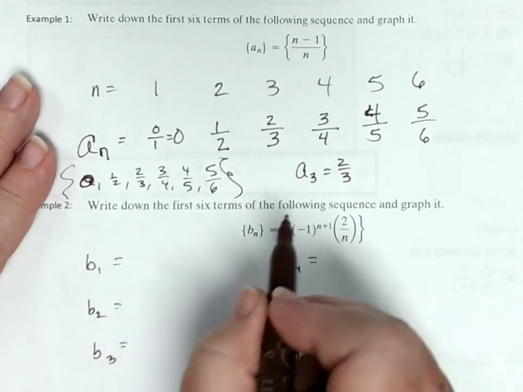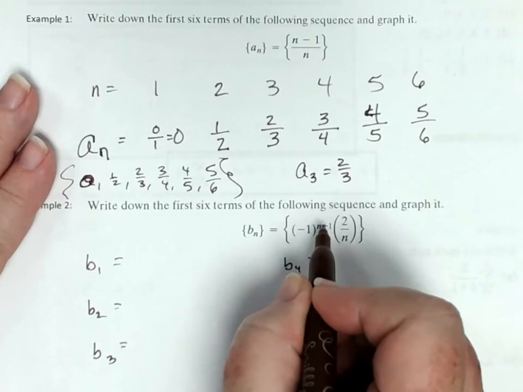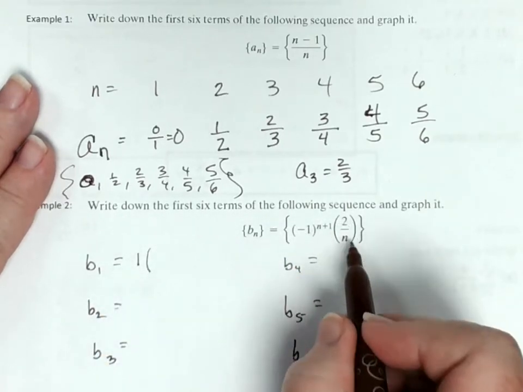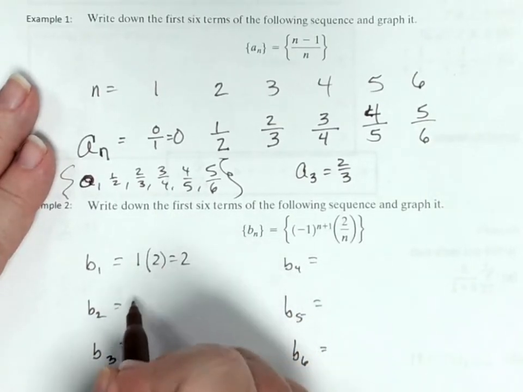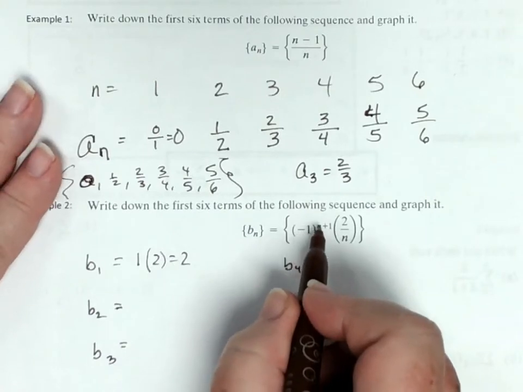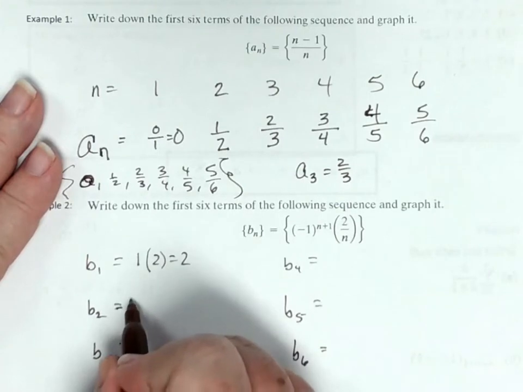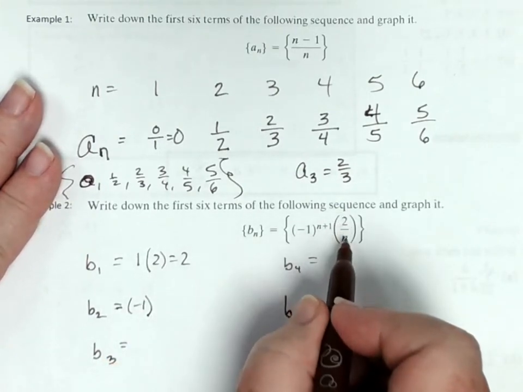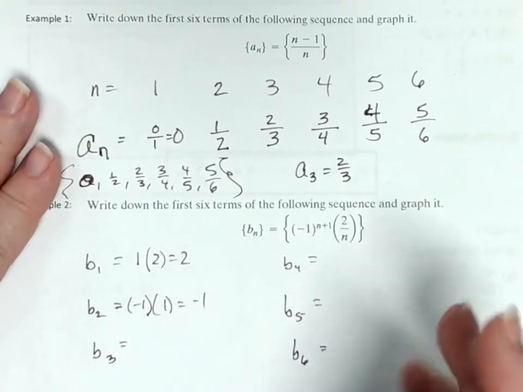So let's plug in a 1. We've got negative 1 to the second power, that means negative 1 squared, times 2 over 1. That's going to equal 2. So my first term is 2. The next one, we're going to have negative 1 to the third power. Now, negative 1 to the third power is going to be negative 1, times 2 over 2. So that's times 1, and my answer is negative 1.